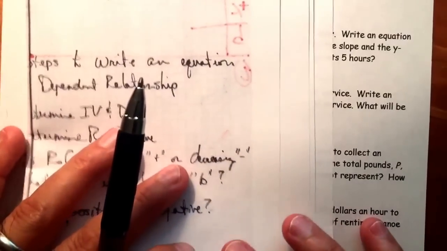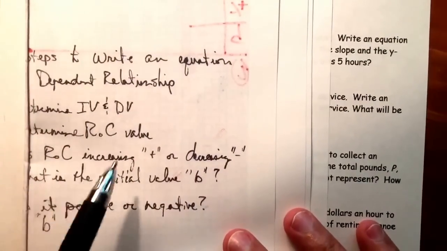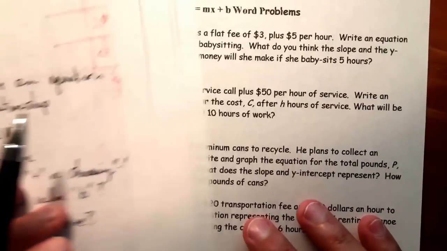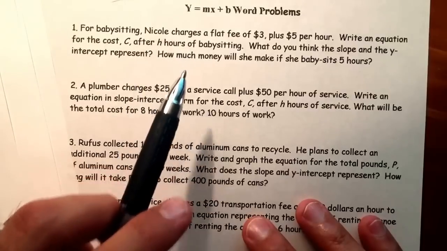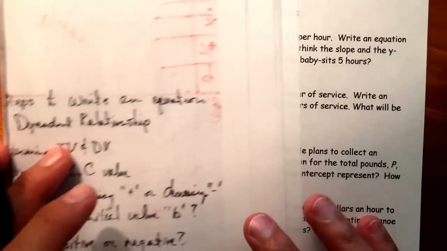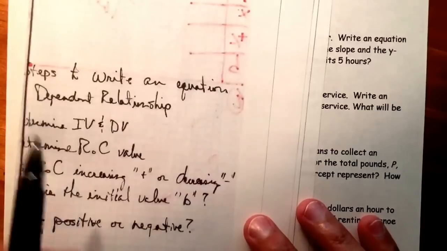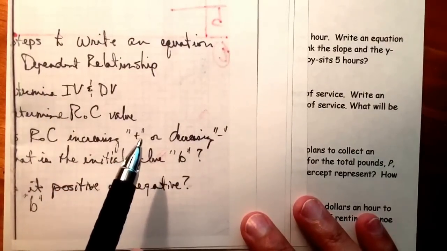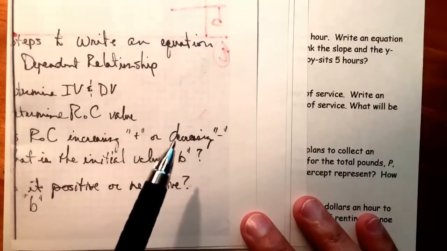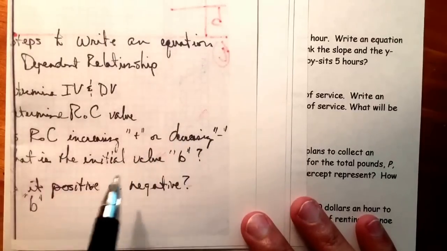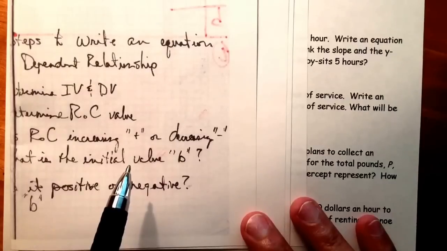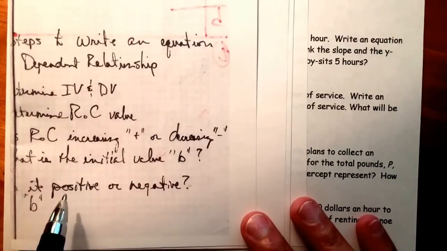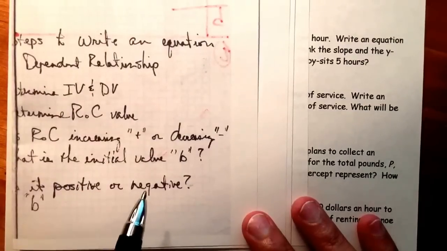So right here on the first page, we've got some steps in this cutout, and I'll read it for you, but you've got it on your foldable. Determine the independent and dependent variable. That's always the first thing we want to do: we're going to read through this and figure out what are the two things that we're talking about. We need to determine the rate of change. That's the slope. Then we need to figure out whether the rate of change is positive, which is increasing, or negative, which is decreasing. We need to figure out what our initial value is. What's our starting point? Where does this whole problem start out? That's b, the y-intercept. Then the last step is to figure out whether b is positive or negative.